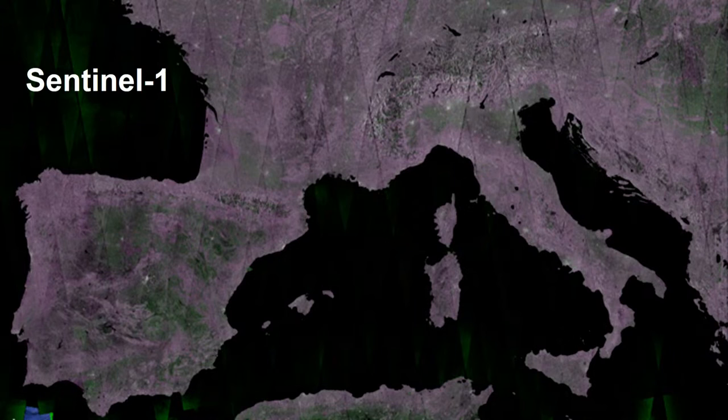But Google Earth Engine can just ingest GRDs. If you are interested in working with single look complexes, Google Earth Engine right now cannot ingest complex data. So if you are interested in synthetic aperture radar data, only GRD data is available at Google Earth Engine.